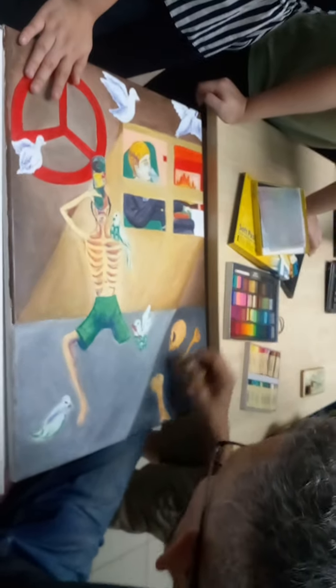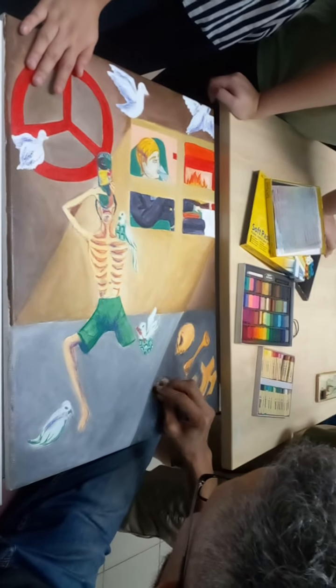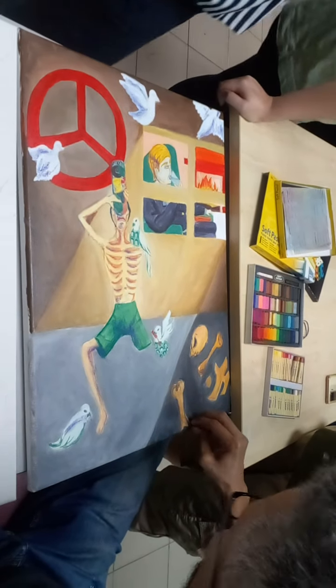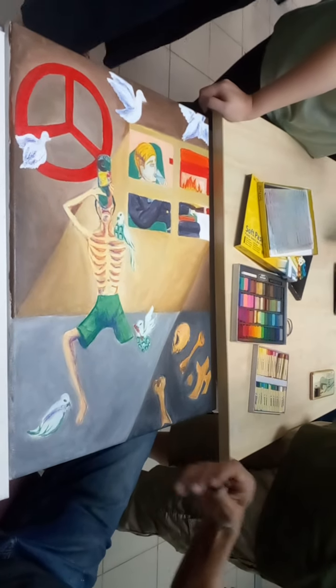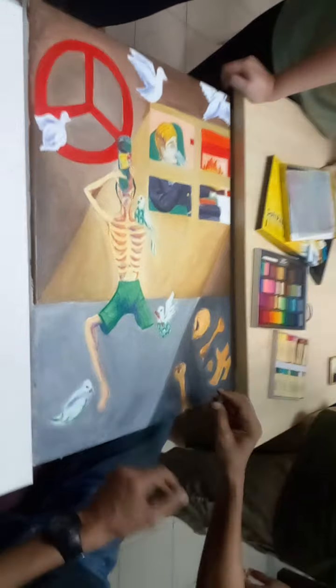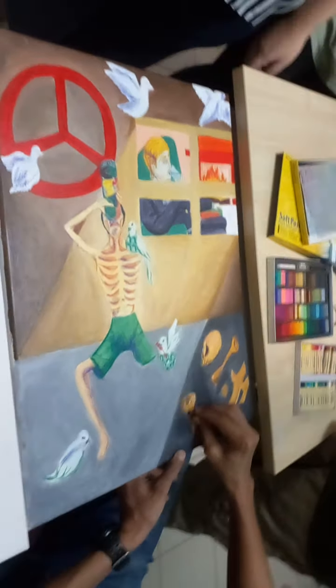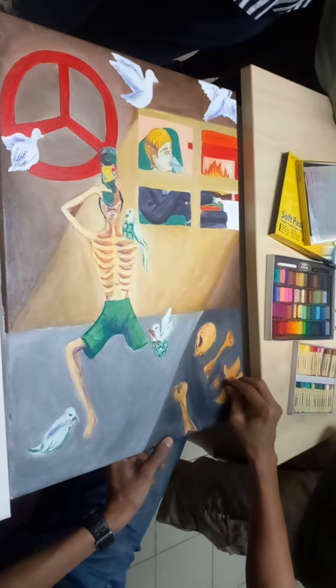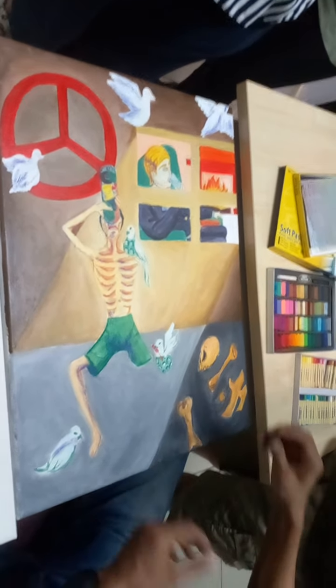If you're using charcoal, mix that up with that. Do you have charcoal? Because if you guys are using charcoal, you can combine them together with the outline itself. Charcoal pencil to do outline.